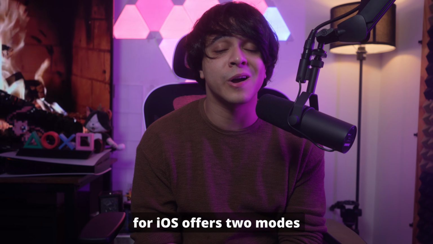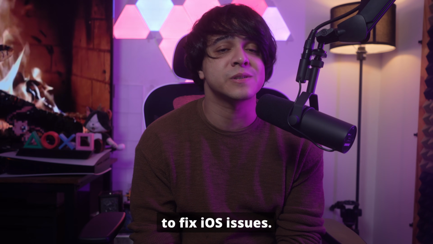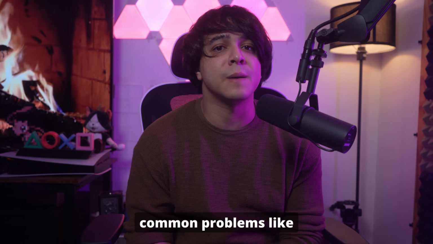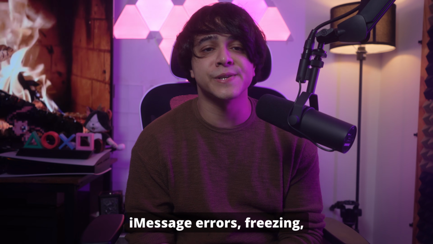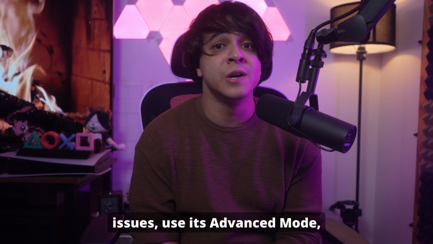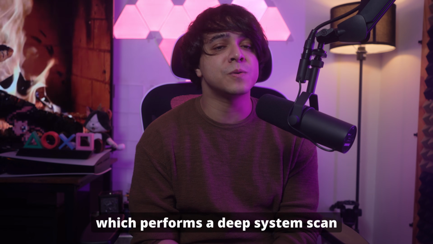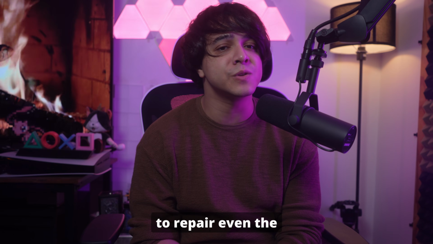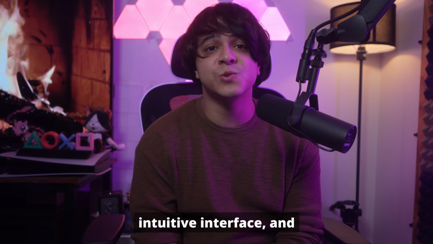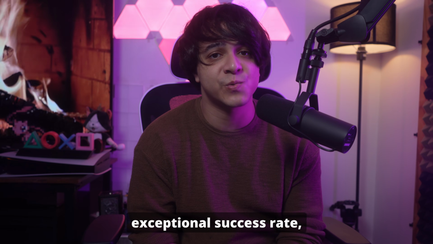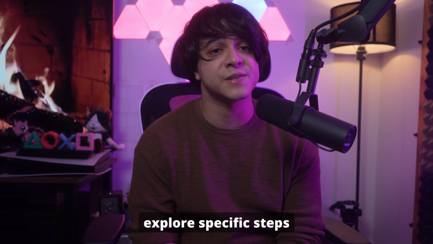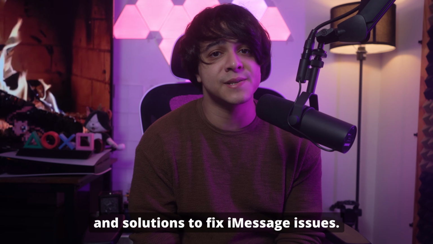Dr.Fone System Repair for iOS offers 2 modes to fix iOS issues. Its standard mode is ideal for quickly resolving common problems like iMessage errors, freezing, or black screens without any risk of data loss. But for more complex issues, use its advanced mode, which performs a deep system scan to repair even the most stubborn glitches. With Dr.Fone System Repair for iOS, intuitive interface, and exceptional success rate, you can have your iPhone working perfectly in no time. So let's move on to explore specific steps and solutions to fix iMessage issues.